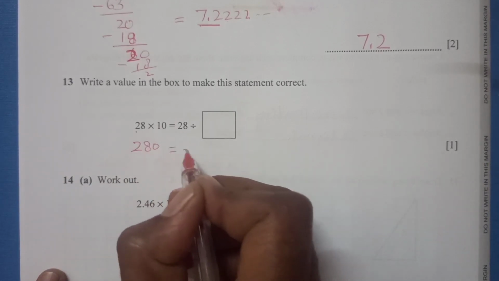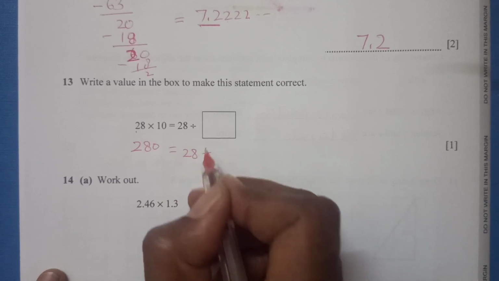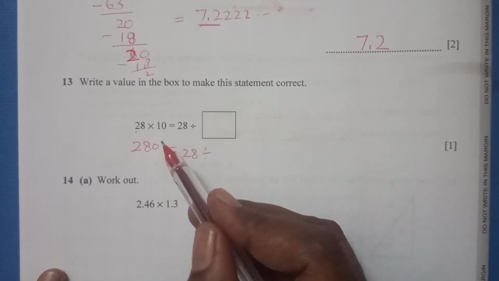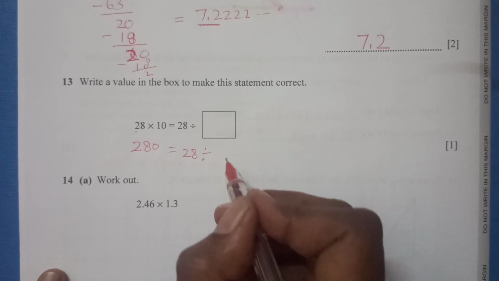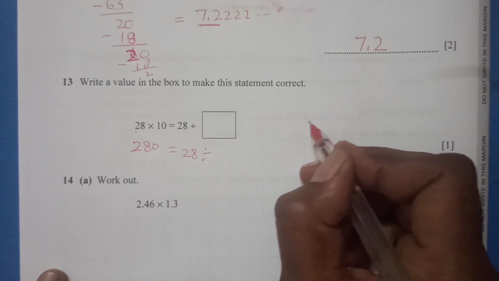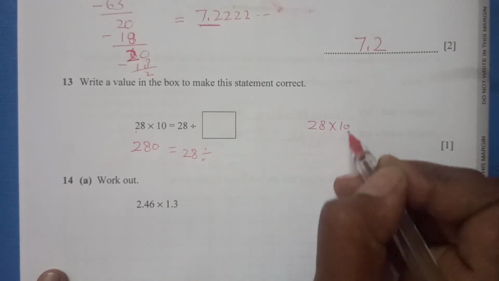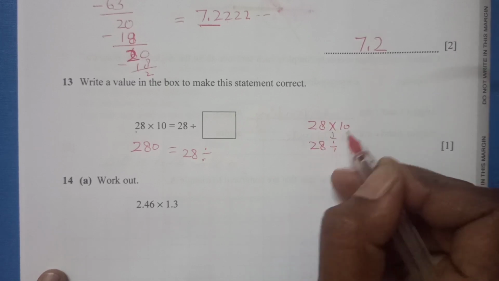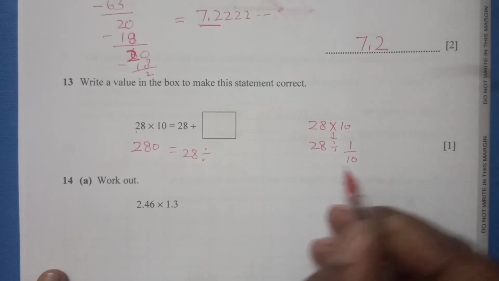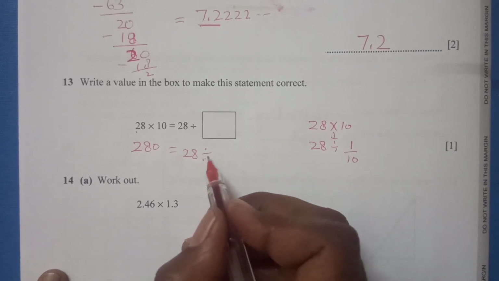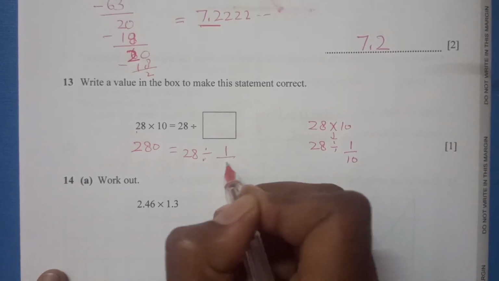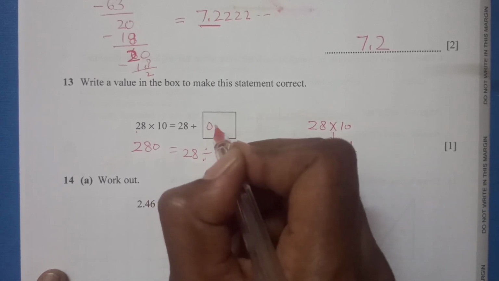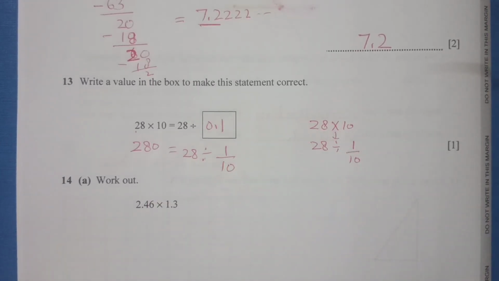So this one is 28 divided by something that gives you 280. So we need a number; if I make this a divide, it becomes 1 over 10, which will make this 280. So this will be 1 over 10, or we can write down 0.1.